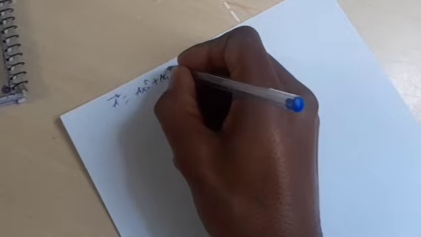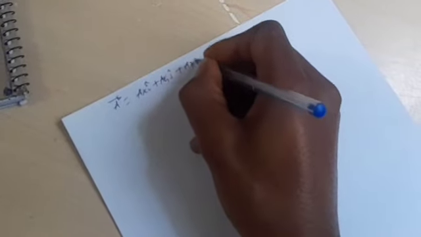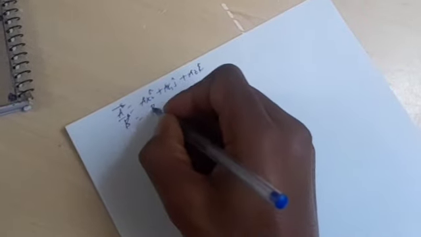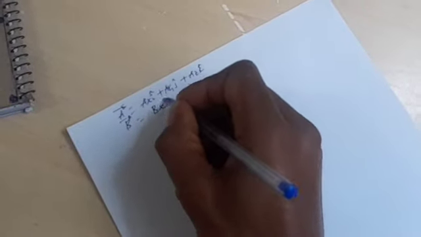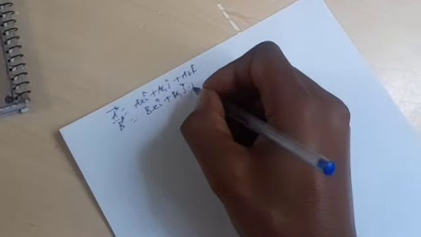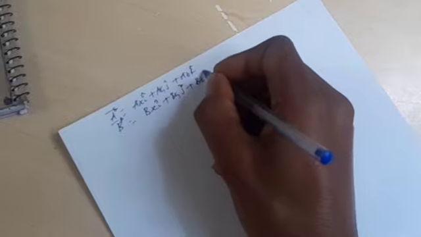Good morning, everyone. Let's derive the dot product of vectors. So let's begin. If our given vectors are vector a with component vectors ax in the direction of unit vector i plus ay in the direction of unit vector j plus az in the direction of unit vector k, and if another vector is vector b, bx in the direction of unit vector i plus by in the direction of unit vector j plus bz in the direction of unit vector k.